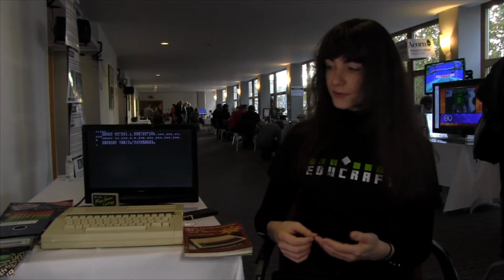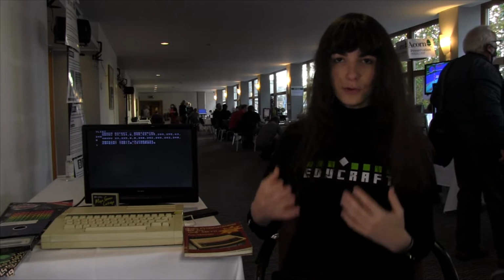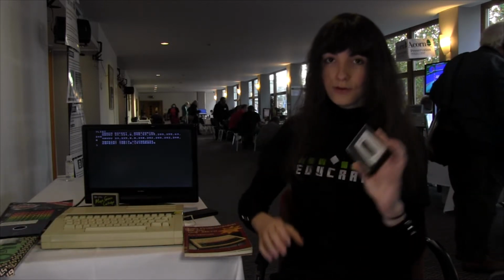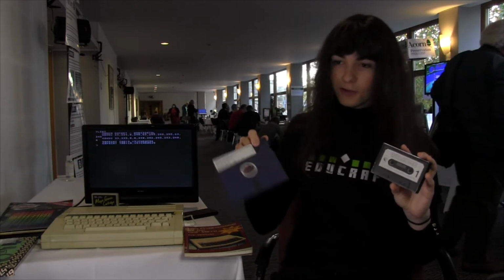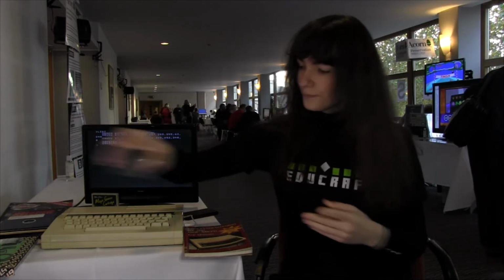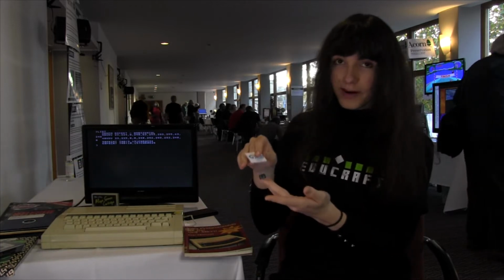At the start of a class, we also like to walk through the history of computing and how things have evolved from back then into now. So we show how programs load on cassettes. We always like to make sure the kids see what a floppy disk is like, because they're quite big and there's not a lot on them. And we like to show how it's evolved into a micro SD.